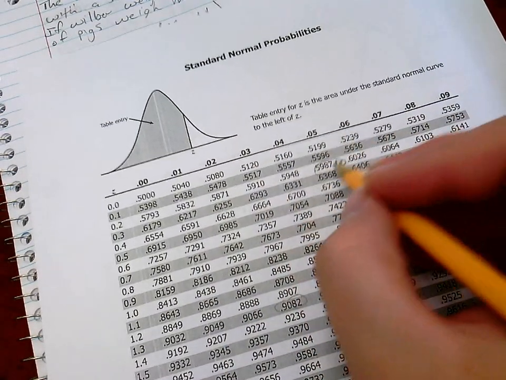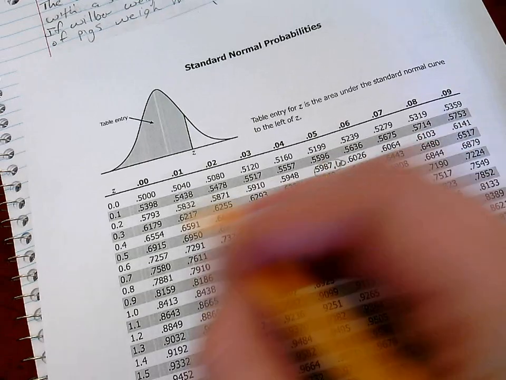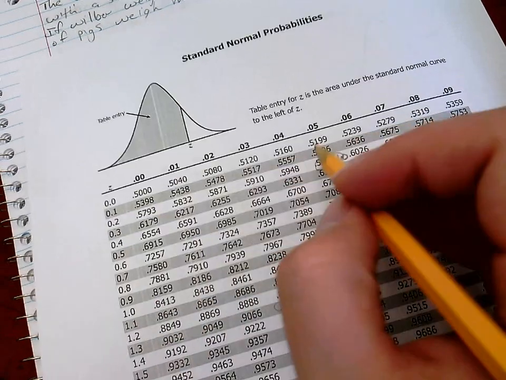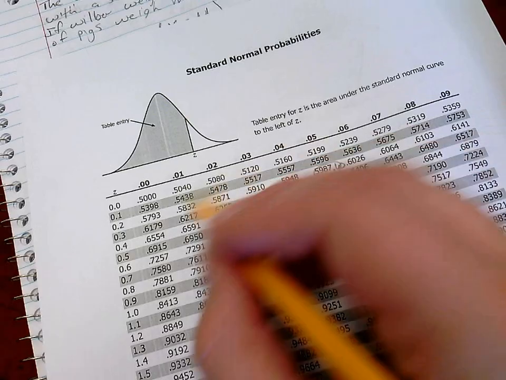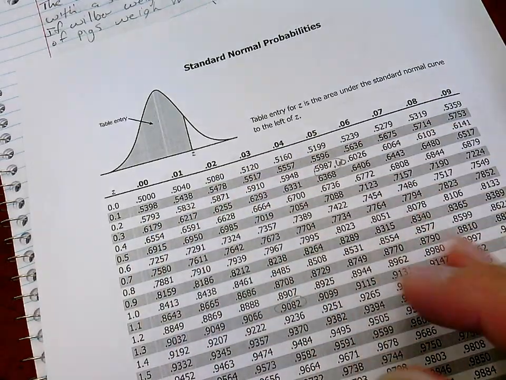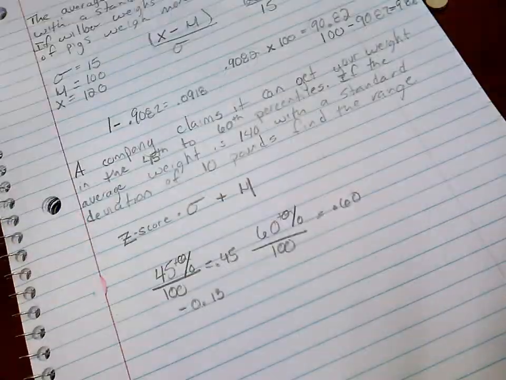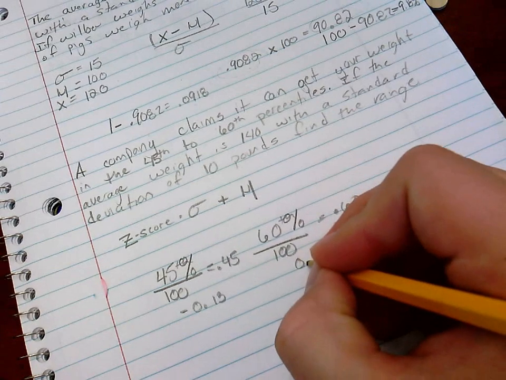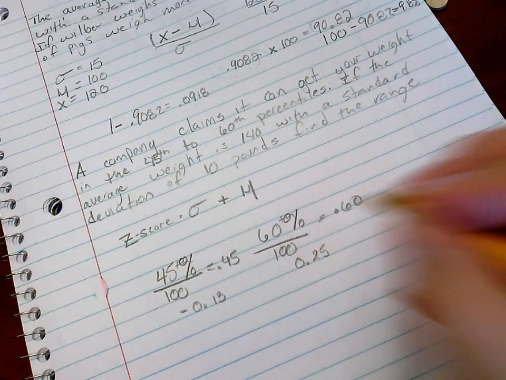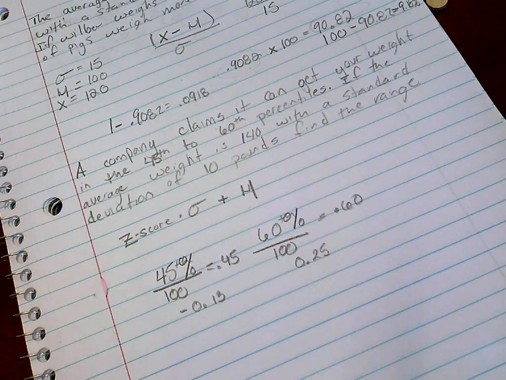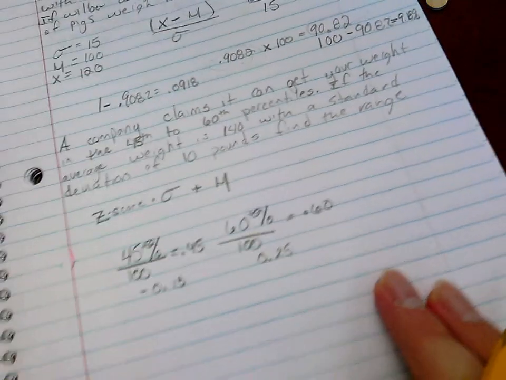So I'm just going to look at that. The z-score is 0.25. And those are my z-scores.